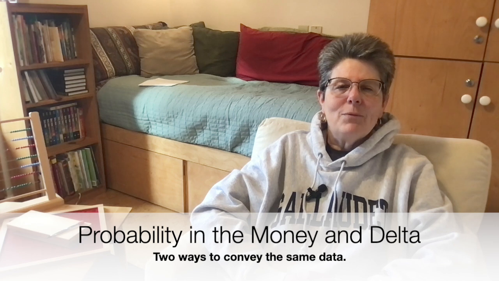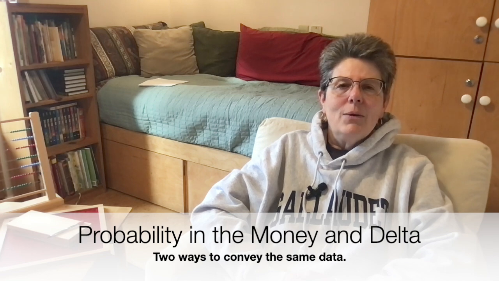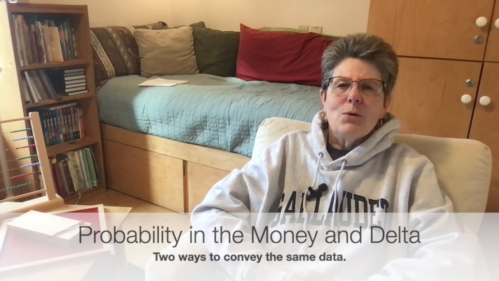Schwab's ThinkorSwim platform. Probability in the money is simply a translation of delta into a probability format, which I find more intuitive and easier to work with. If you're curious about delta, there are plenty of resources online, but for me, Schwab's probability in the money is a straightforward and helpful tool.